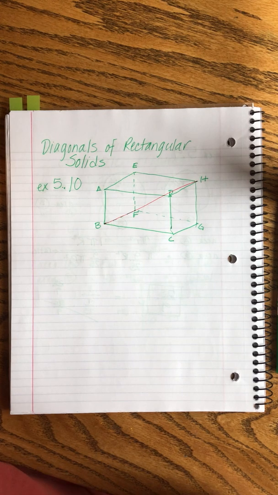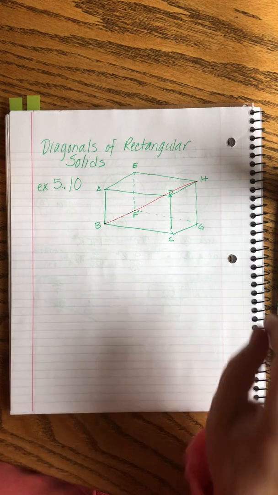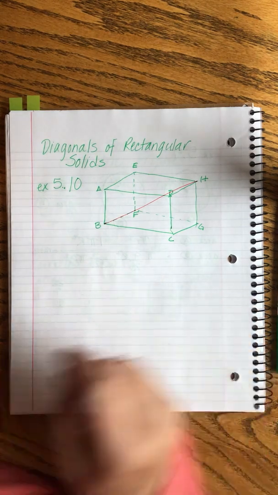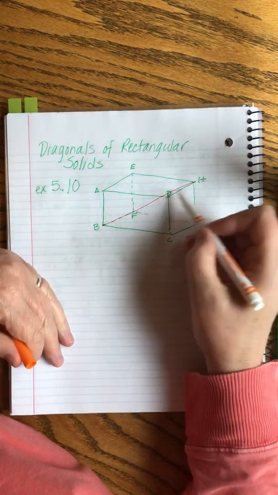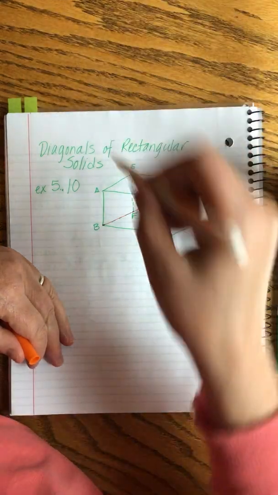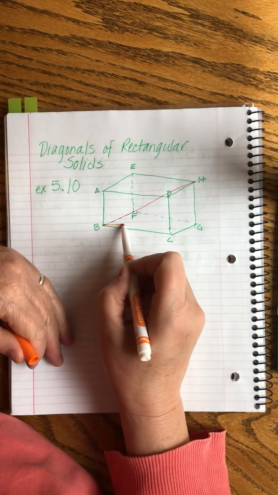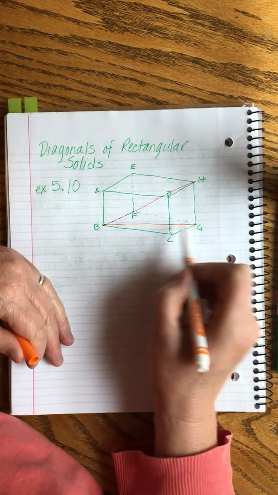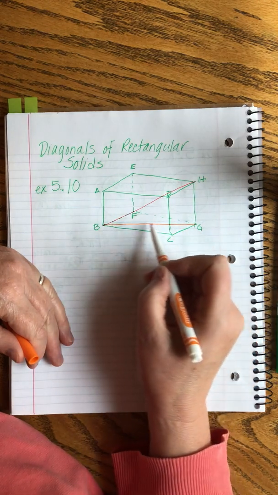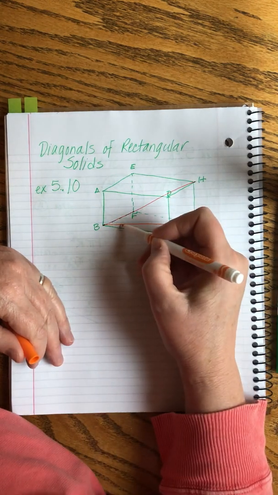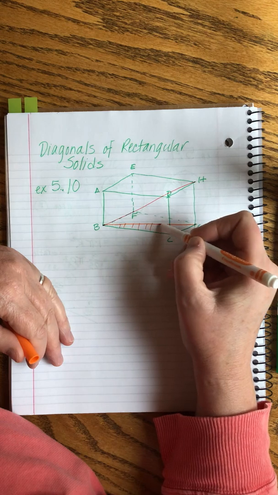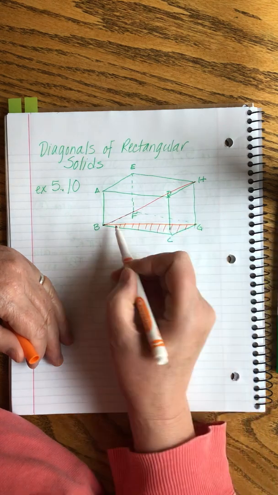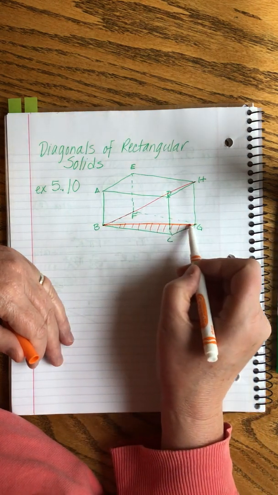The first thing we're going to do is find, imagine that the sun, there's a light source above this and it's shining down. That would create a diagonal like this, right? There would be a shadow down here. We're interested in finding this line.